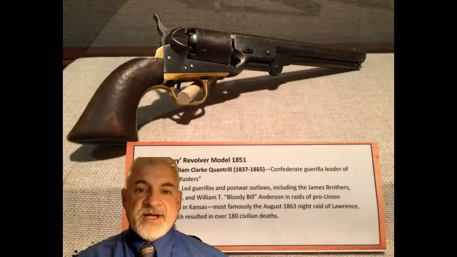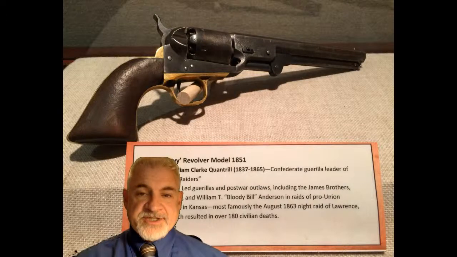Now on the Union side, here's a picture of a typical revolver that both sides would have used, the famous Colt Navy. I actually had one of these years ago. I sold it about a year ago.